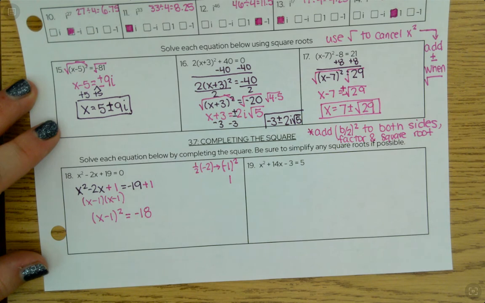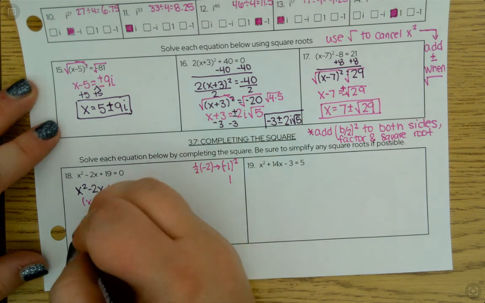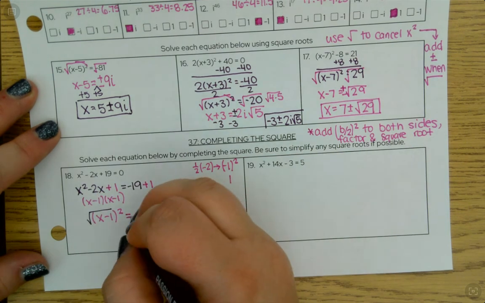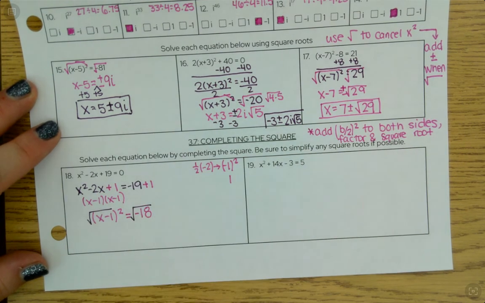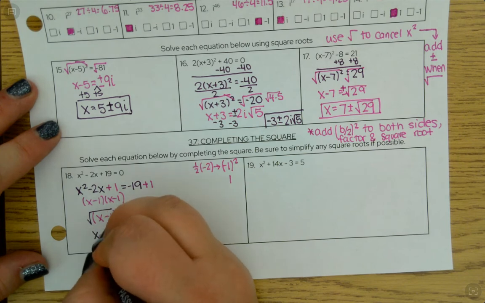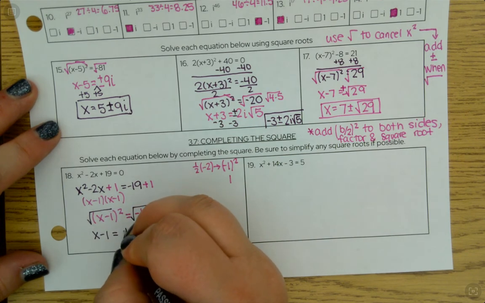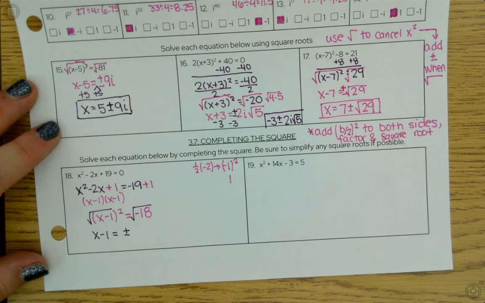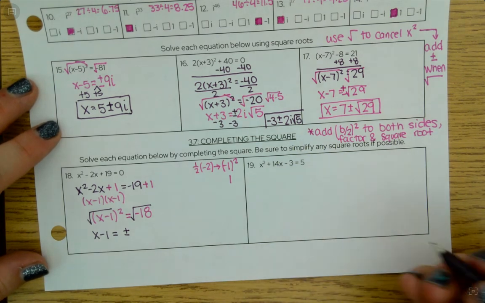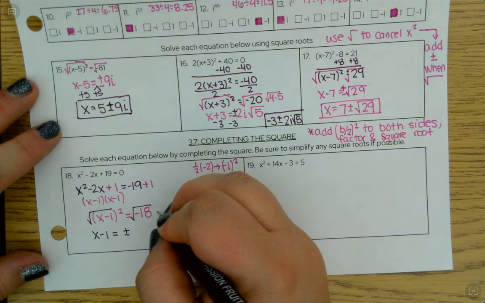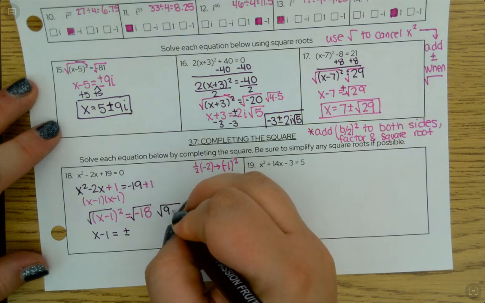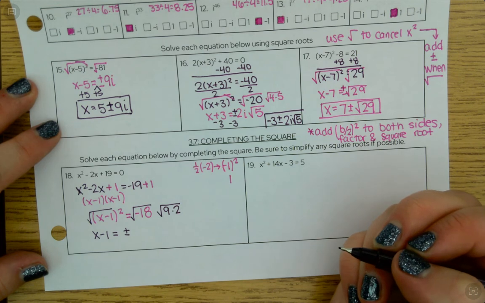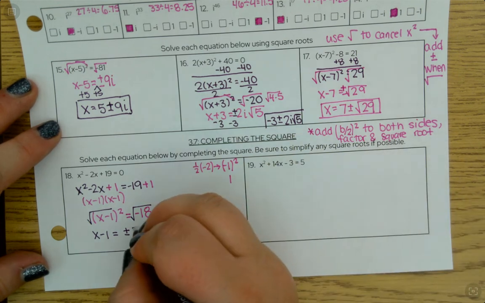And then we are going to take the square root on both sides. When I do that, I'm going to get x minus 1 equals plus or minus the square root of -18. Before I go too much further, I'm going to simplify that square root of 18. And 18 is 9 times 2, and the square root of 9 is 3.